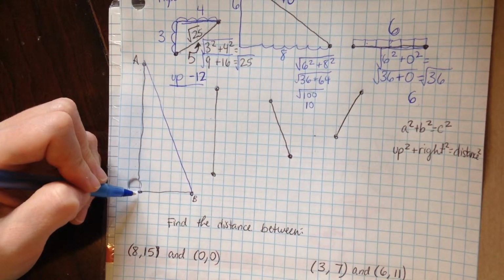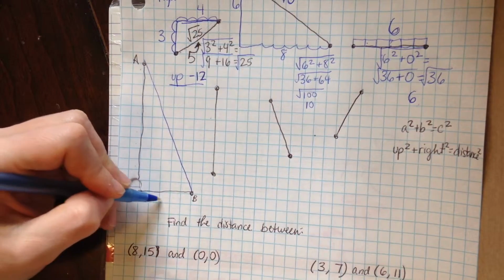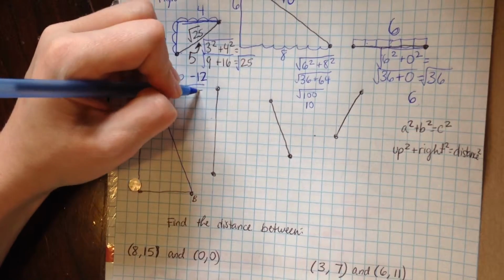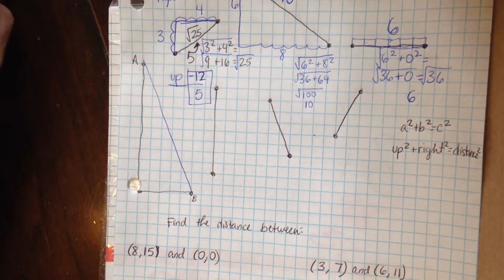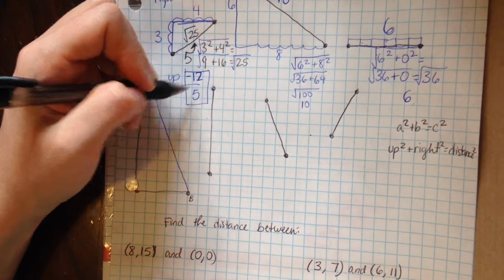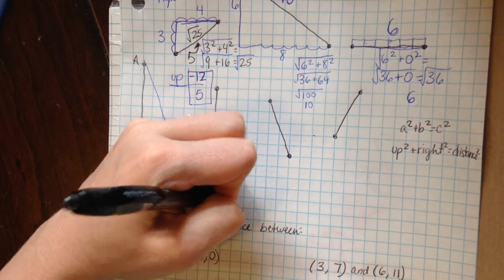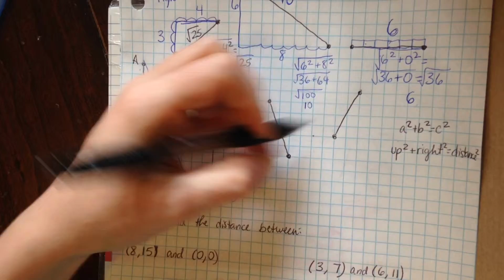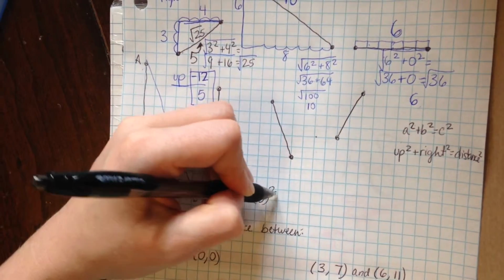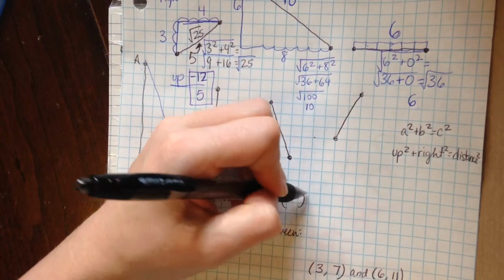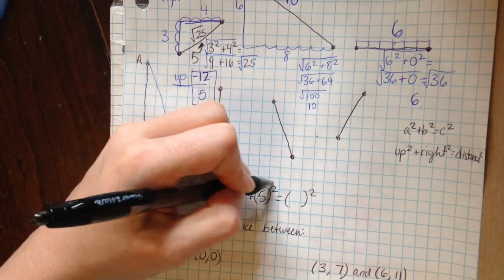And our horizontal distance is 1, 2, 3, 4, 5. So our slope would have been negative 12/5. How are we going to turn negative 12/5 into a distance? Well, it's quite simple. We go negative 12 squared plus 5 squared will equal our total distance squared. Again, we can start to square root this.